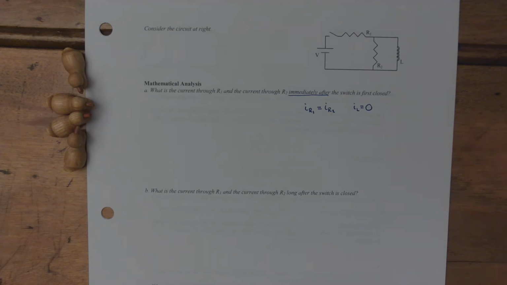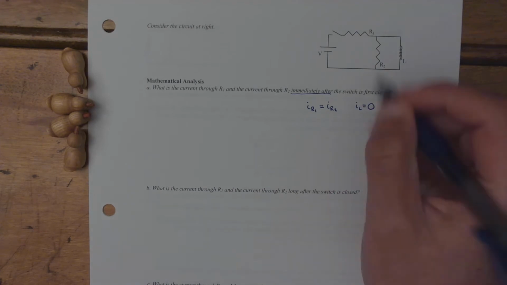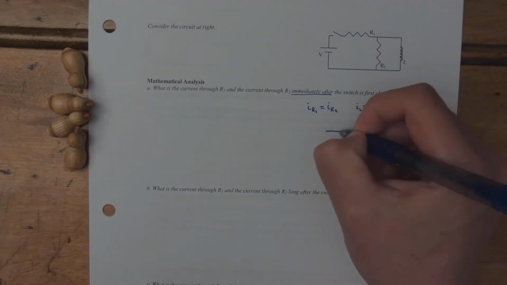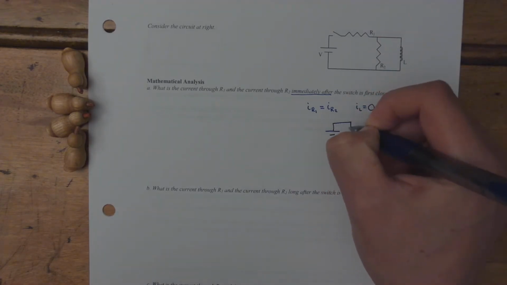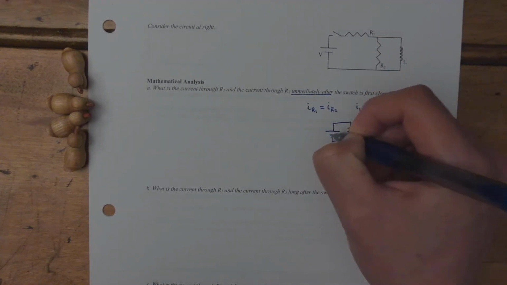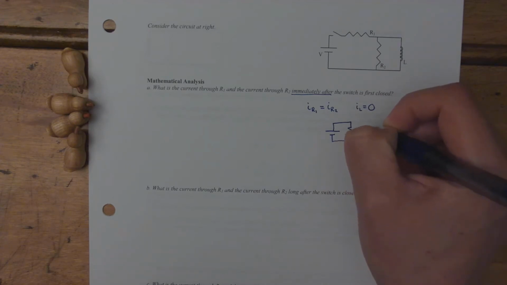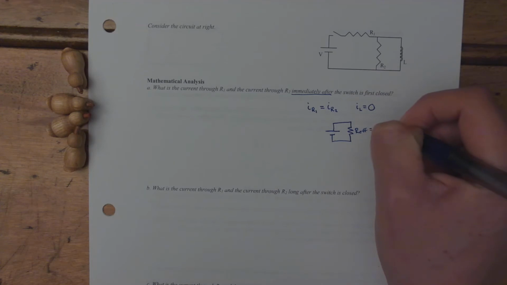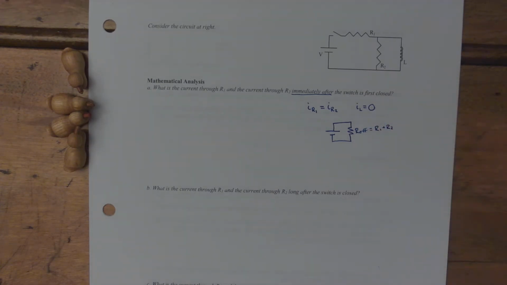My favorite way of doing this is to find the effective resistance. So you can pretend the inductor's not there. So we have two resistors in series, and the effective resistance for two resistors in series is just equal to R1 plus R2. I want to know what the current is.